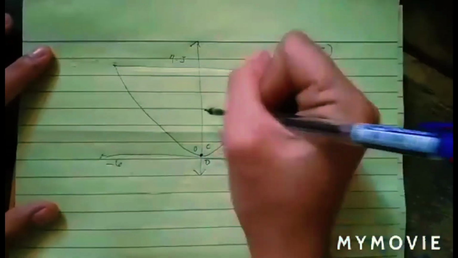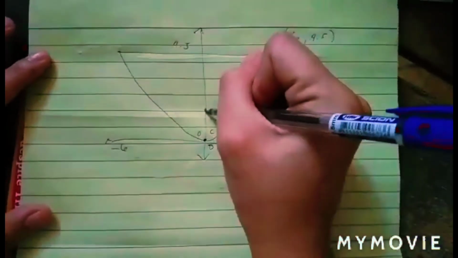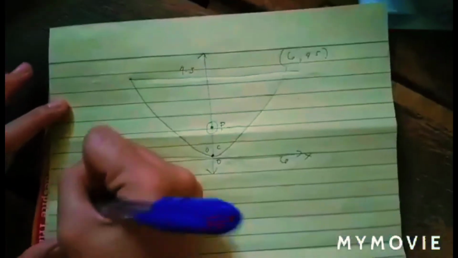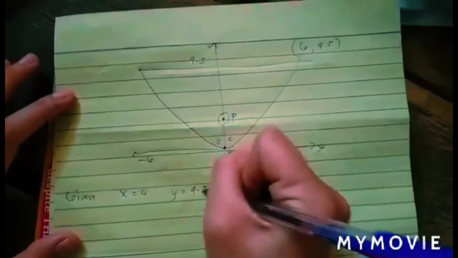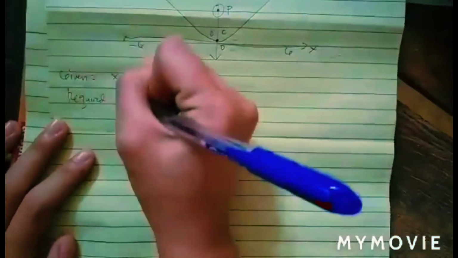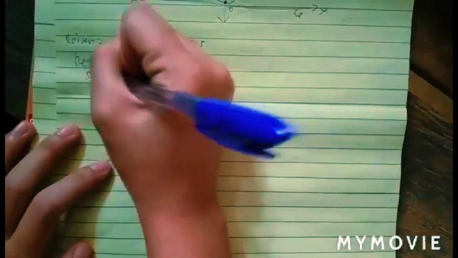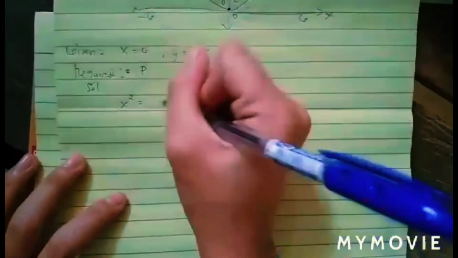We will use the standard form of the parabola. The distance from vertex to focus is p. That simply implies that the height of our receiver is p. So this is the given of our problem: x equals 6, y equals 4.5. So we need to solve for p, the height of the receiver. We're going to use this standard equation since it is concave upward. Solution: x squared equals 4py.